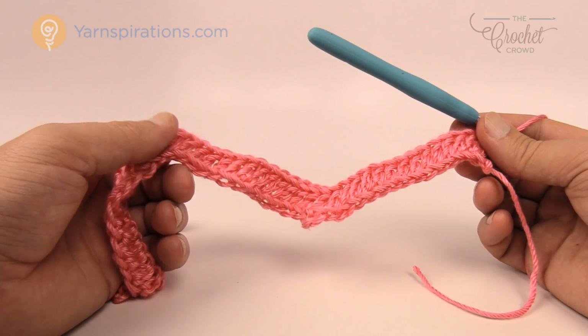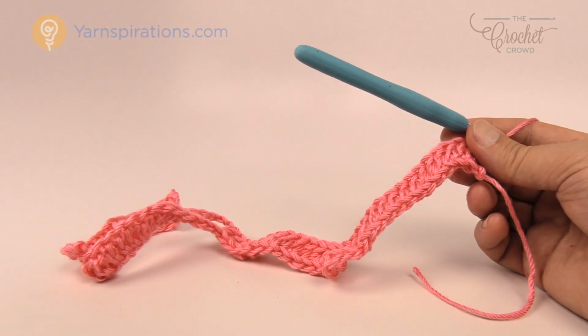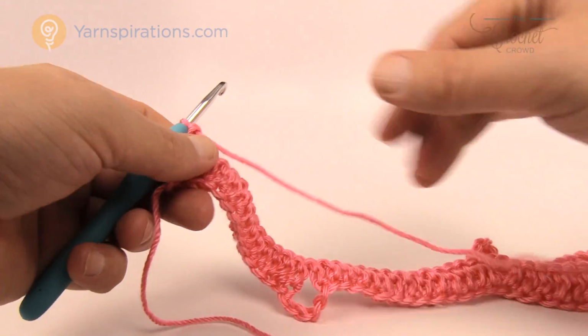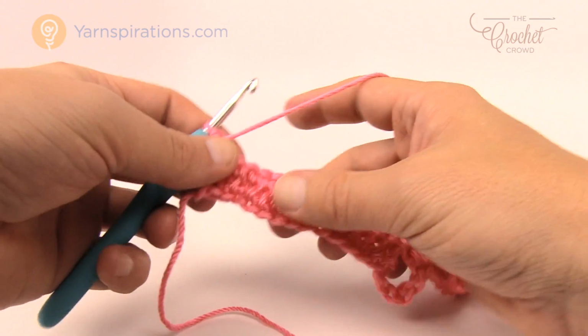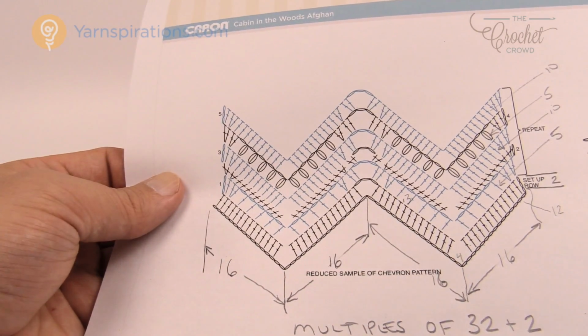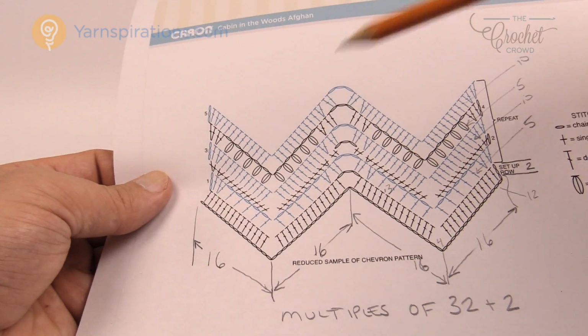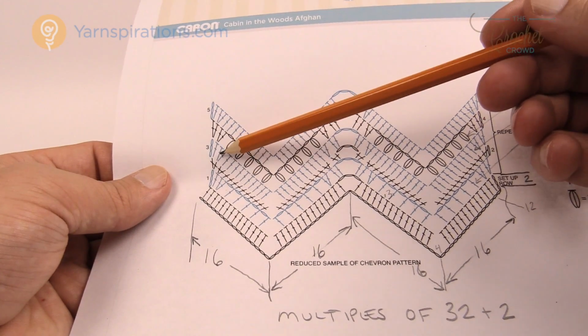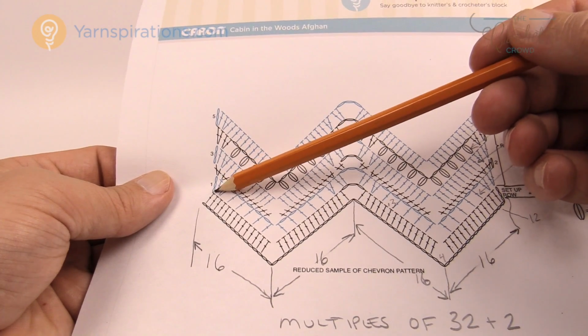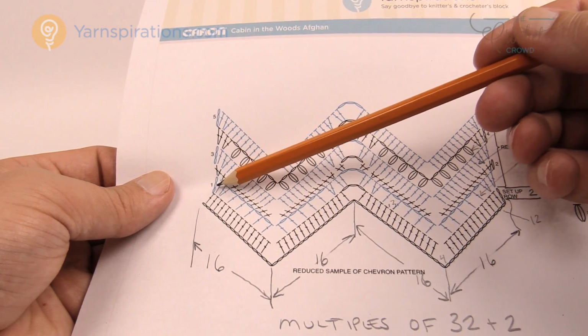Let's move along to row number 1. So let's turn our work. I want to direct your attention to something in the pattern. So you will notice in the pattern, and let me pull the pattern up and show you. You're gonna notice row number 1, 3, 4, and 5. Do you notice that there's 2 double crochets into the first one? So this chaining of 3 counts as a double crochet.